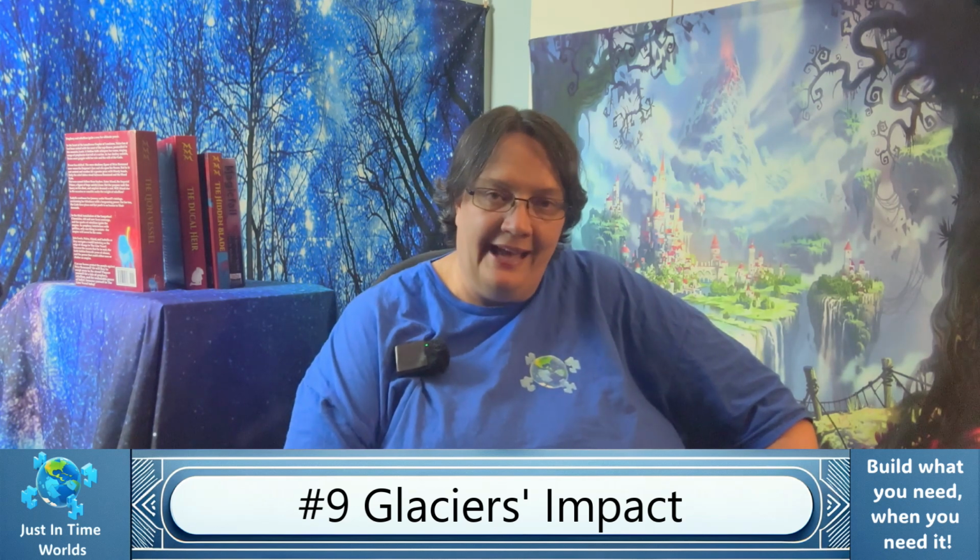And finally, let's talk about fact number 9, the impact of glaciers on geography. During an ice age, glaciers act like massive natural bulldozers, carving out deep valleys, flattening plains, and depositing fertile soils.